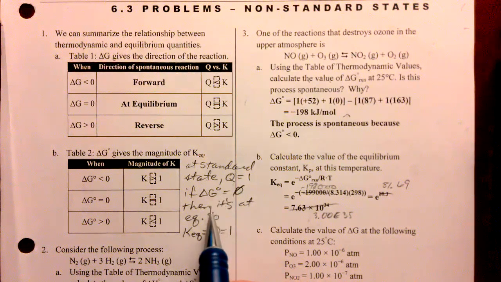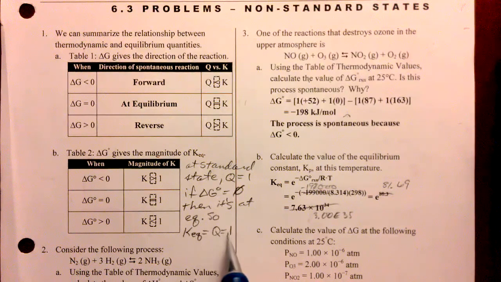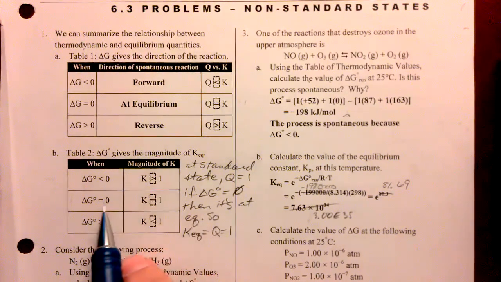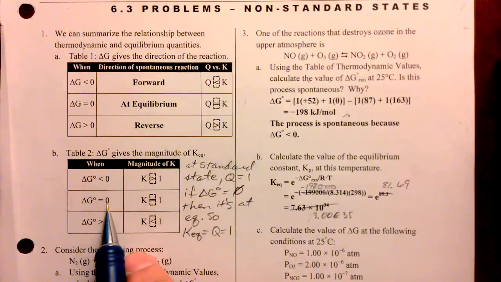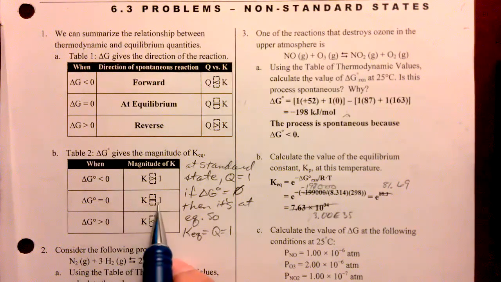And we know that at equilibrium, K equals 1, and we just said Q equals 1, so these are all true. K is Q, which is 1 at equilibrium, which brings me to that middle line. If delta G standard is 0, then we're at equilibrium, and K equals 1 for the standard state only.